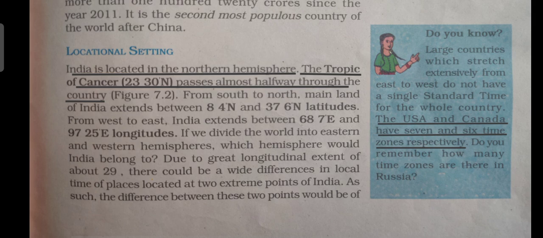So children, when a country is very huge, then they do not have one single standard time. That is why, since the USA and Canada are very large in size, the USA has 7 and Canada has 6 time zones respectively.